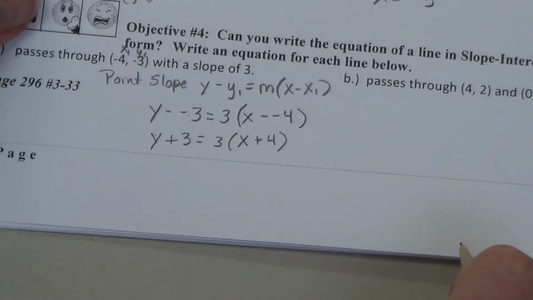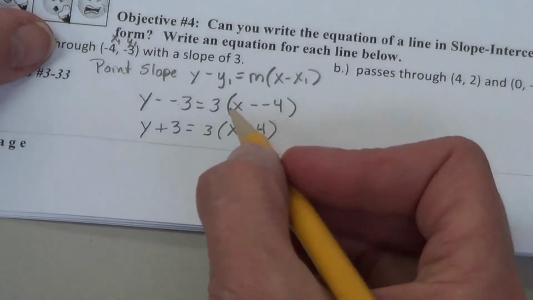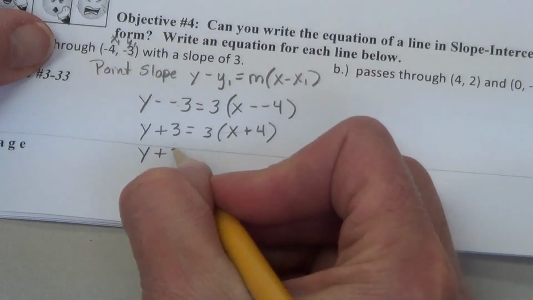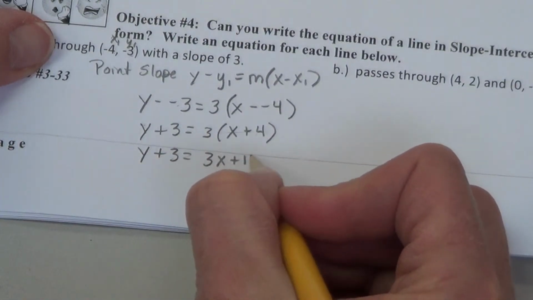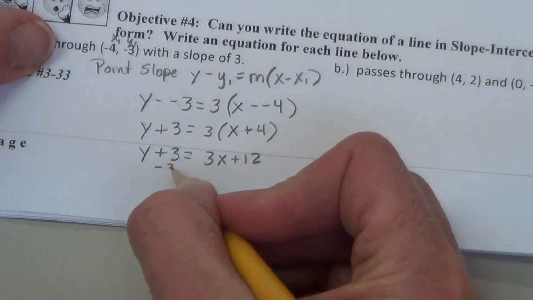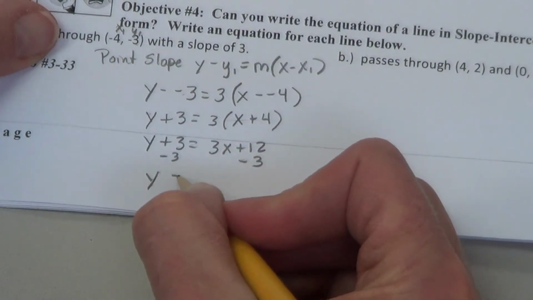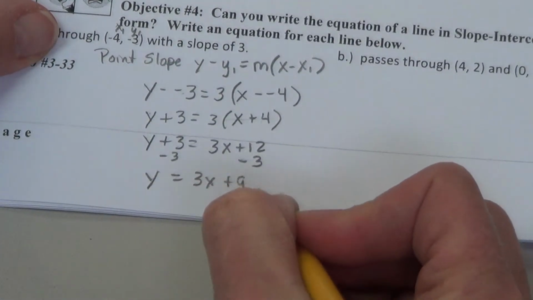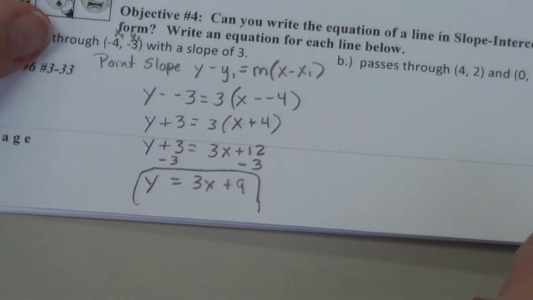Now in order to get the y by itself, that's all that we're doing in slope-intercept form, we need to distribute first: y plus 3 equals 3x plus 12, and now subtract 3 from over here by the y. We get y equals 3x plus 9. Okay.